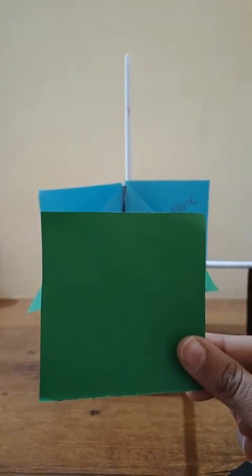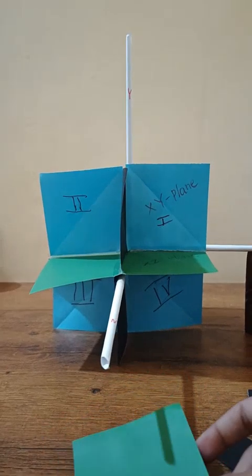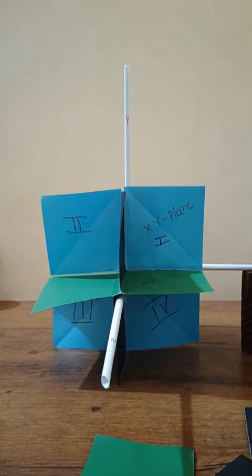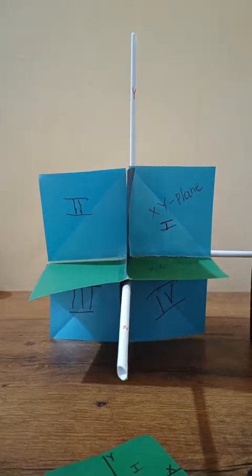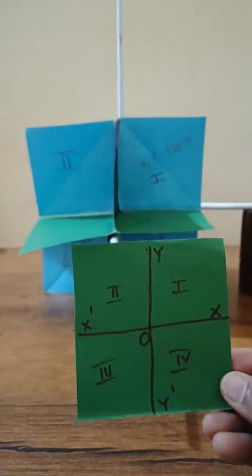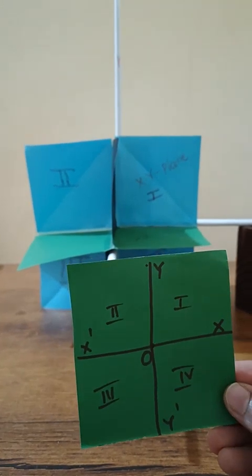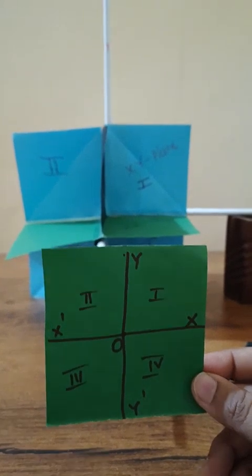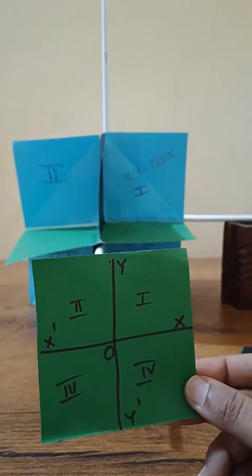So one is the horizontal line. The horizontal line is considered as what? X-axis. The vertical line is considered as y-axis, okay? That looks something like this, right? X-axis, x dash represents negative x-axis, right? Y-axis, negative y-axis. The point of intersection of both the axes is origin, right?